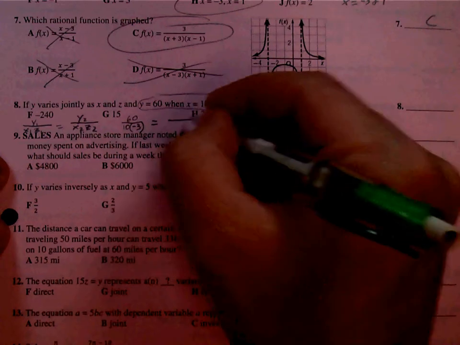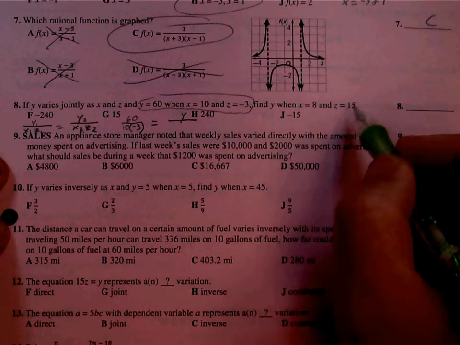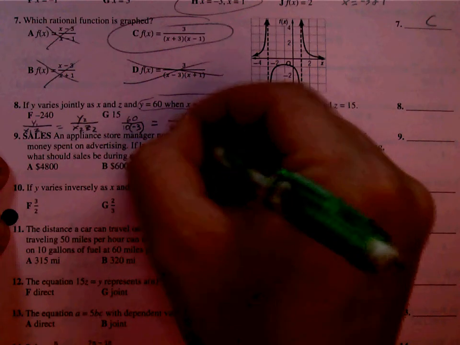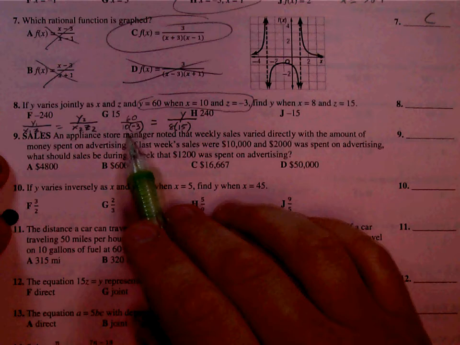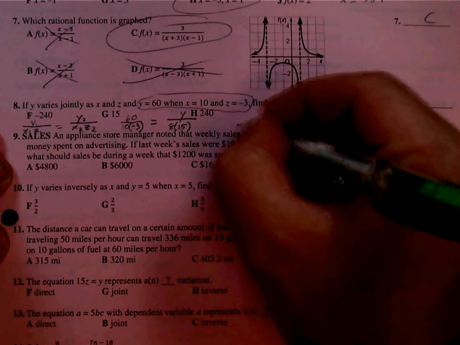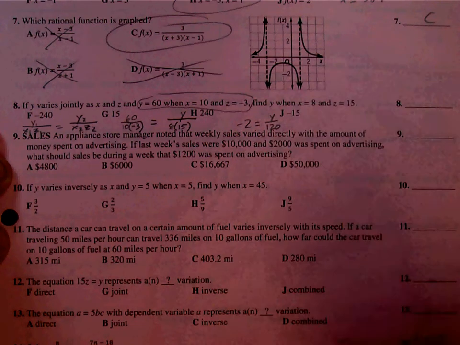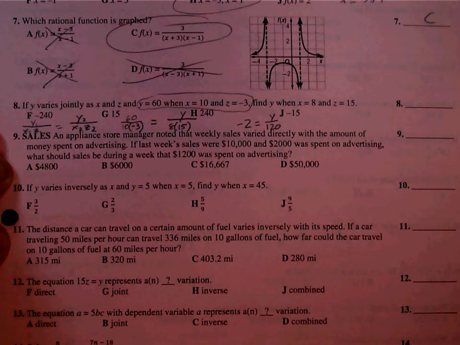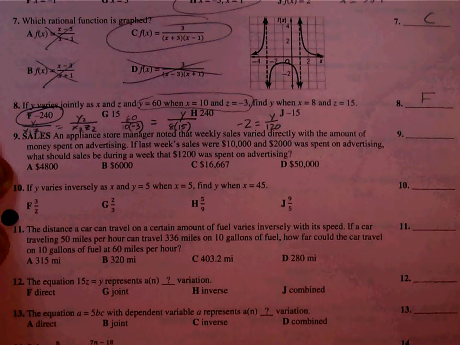then we're trying to find y. X is 8, z is 15. Let's do a little simplifying here. 10 times -3 is -30. 60 divided by -30 is -2. Equals y over 120. So multiplied by 120, we get -240. So F is the answer to number 8.